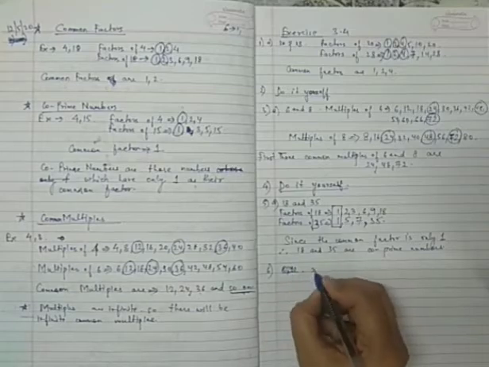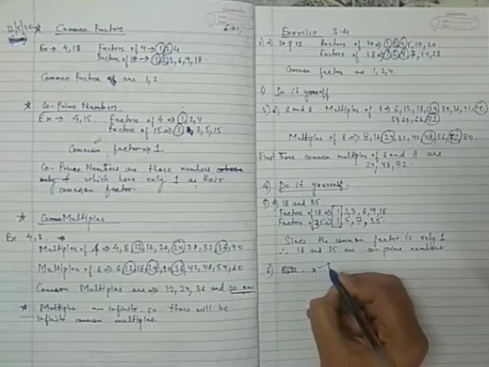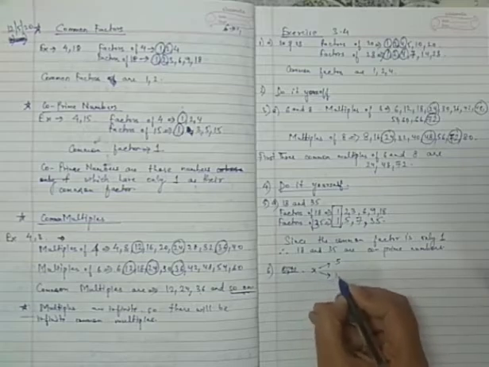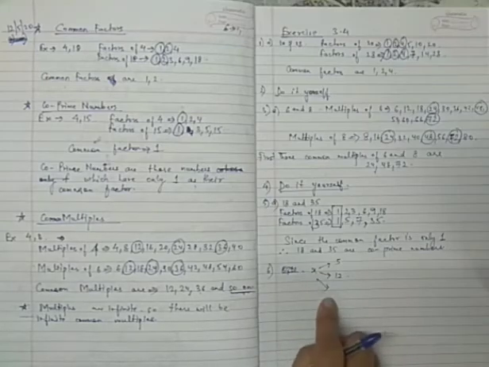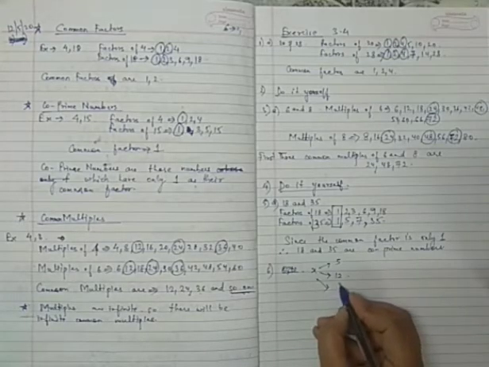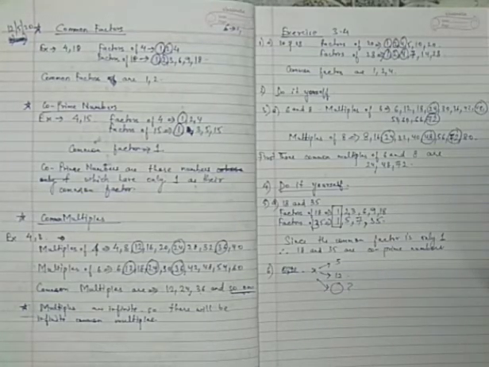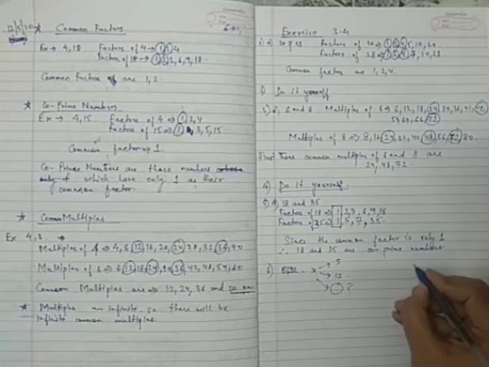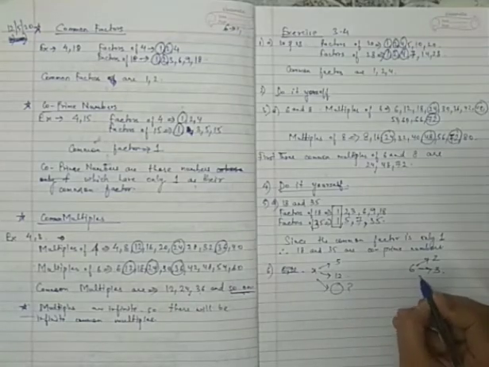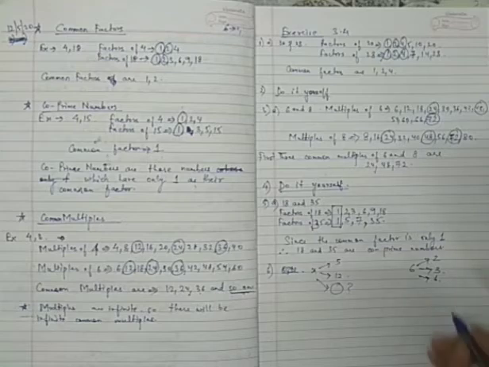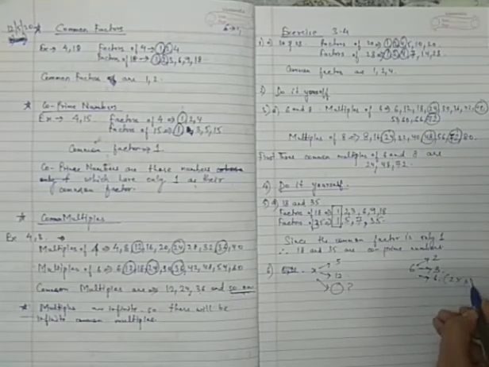Suppose x is the number. It is divisible by 5 also. It is divisible by 12 also. Now they are asking, find out by which other number the number will always be divisible. Now I will give you an example. Suppose 6. 6 is divisible by 2, 6 is divisible by 3, so 6 is also divisible by 6. 6 can be written as 2 into 3.